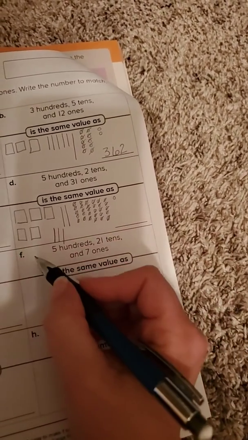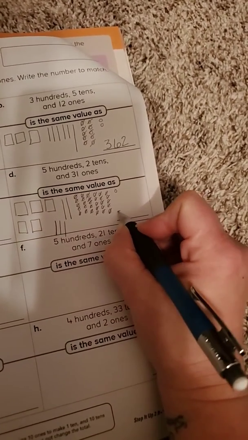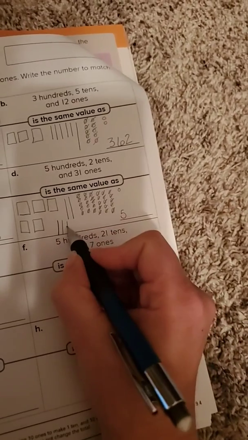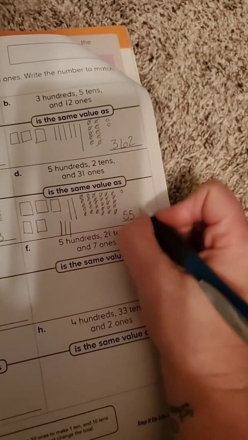So when I write my number here, I have 5 hundreds. I have 1, 2, 3, 4, 5 tens, and 1 one.